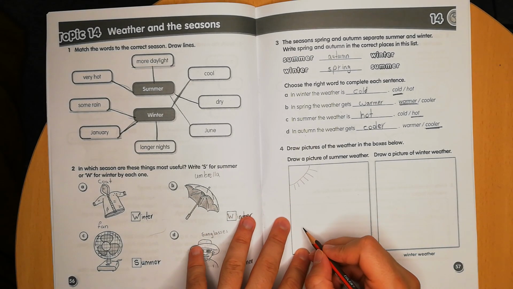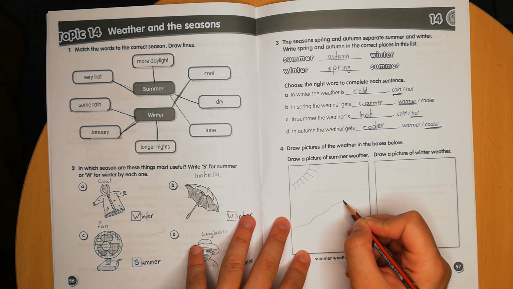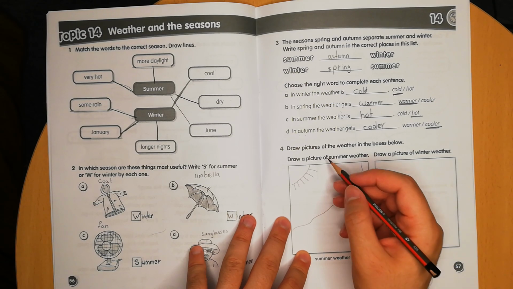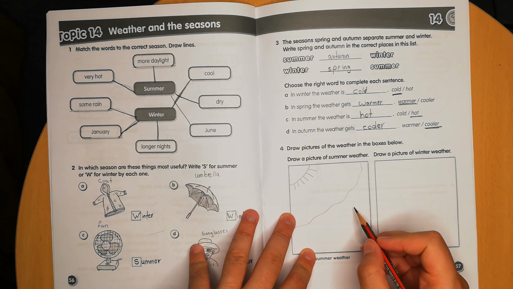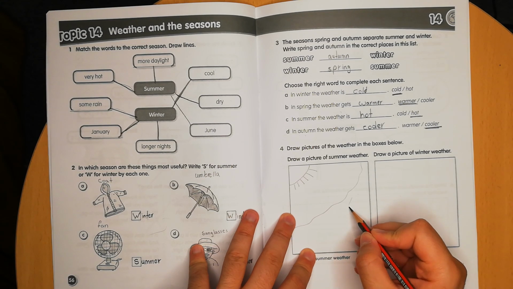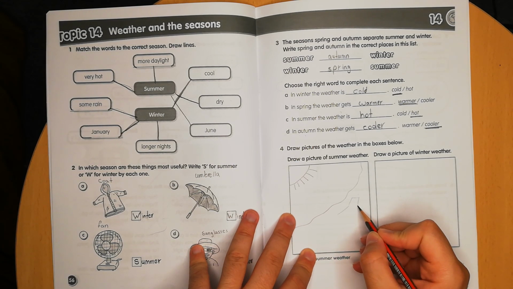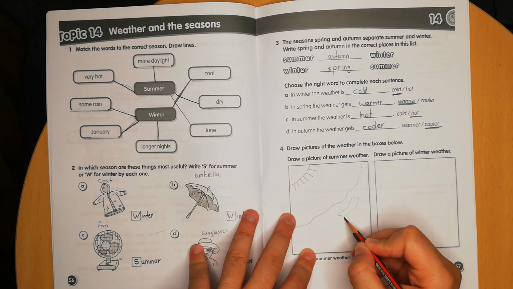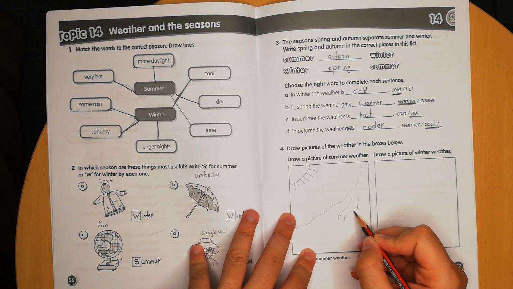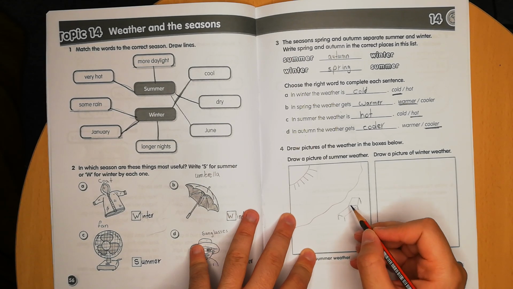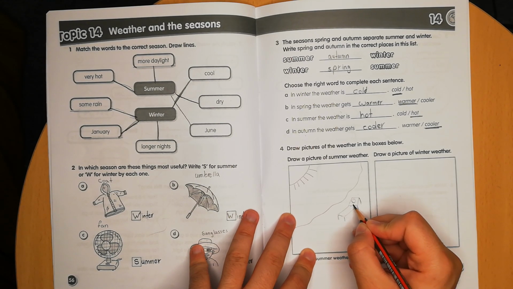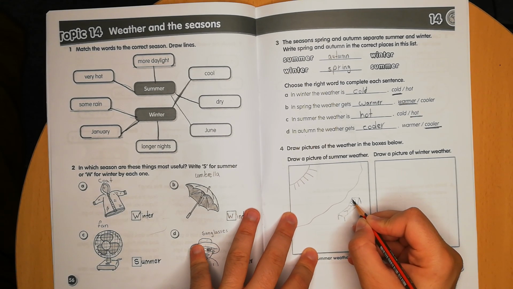That's the sun. I don't have any pictures, but this is a beach. Maybe I draw some people here. I'll draw a chair first. Some people hanging here, so I'm not a very good artist, but he's wearing sunglasses.